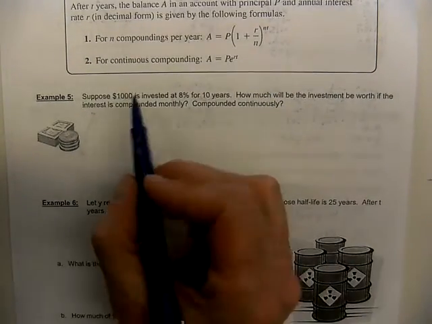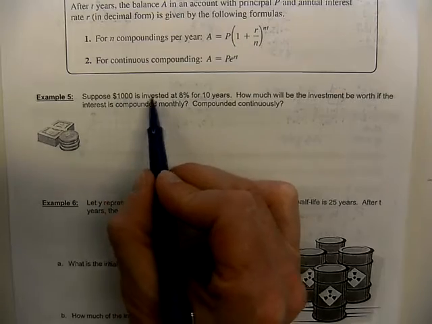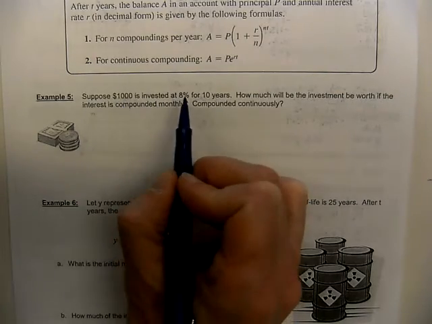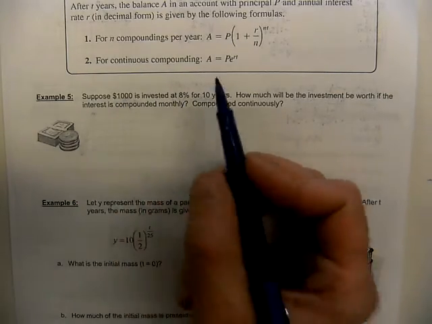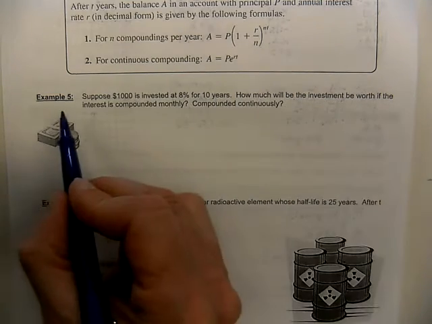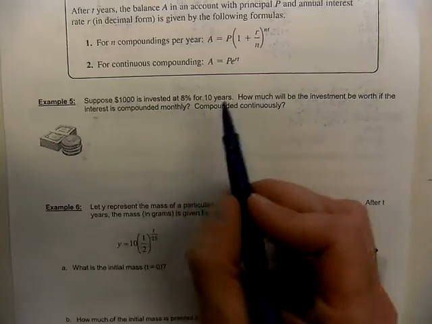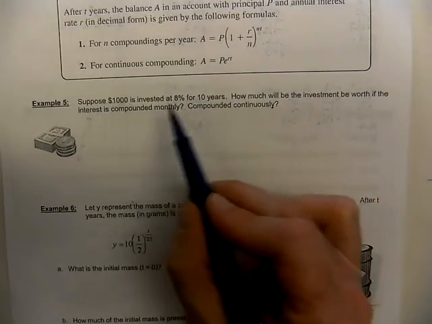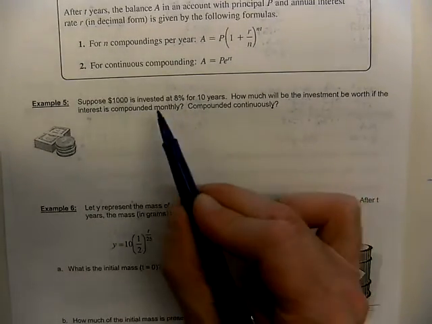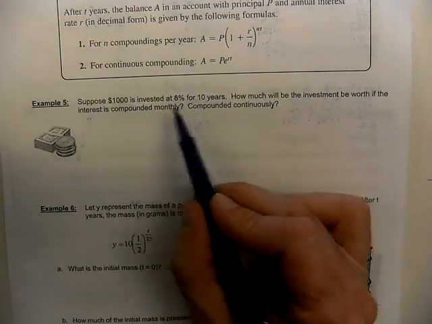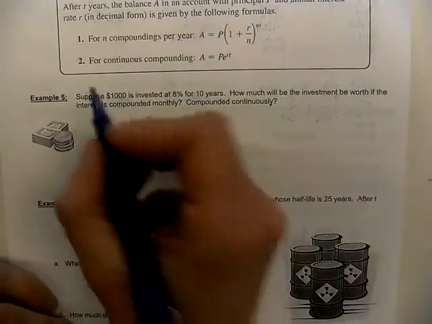So here in number 5 we have $1,000 to invest. That's our starting amount at 8% for 10 years. So how much will the investment be worth if the interest is compounded monthly versus continuously? So we'll be doing two different calculations here because we have two different values for the amounts of compounding.